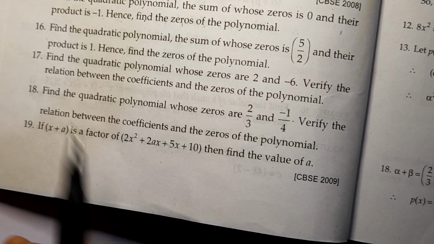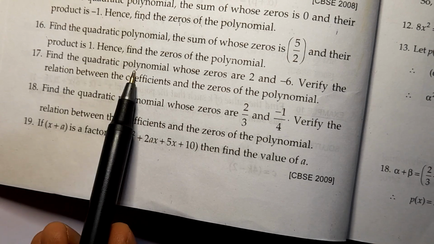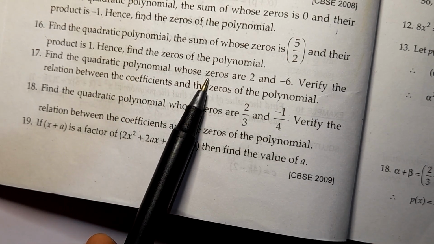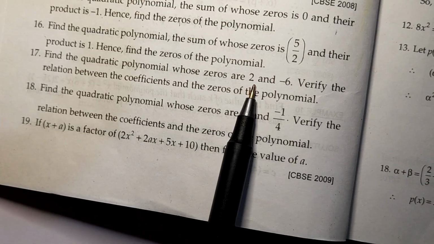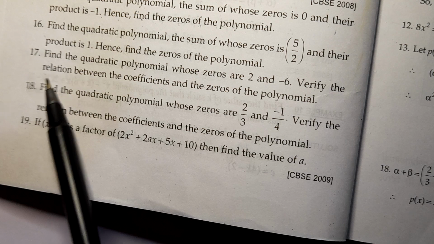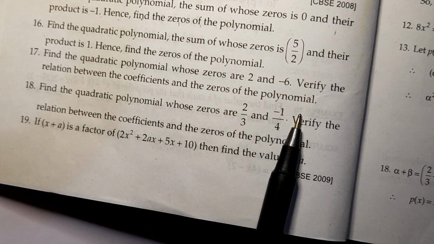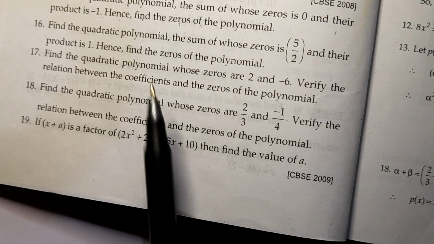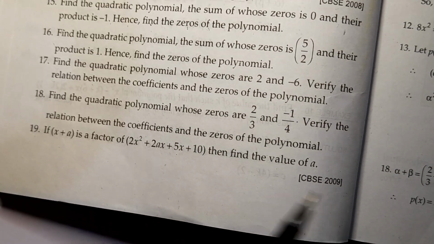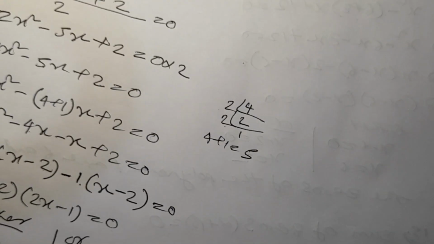Question number 17. Find the quadratic polynomial whose zeros are given. We have to find a quadratic polynomial whose zeros are 2 and minus 6. Verify the relationship between the coefficients and the zeros of the polynomial. Here alpha and beta are given. We have to find a quadratic polynomial and we have to do a verification. What is given? Alpha and beta are given. So this is question number 17.